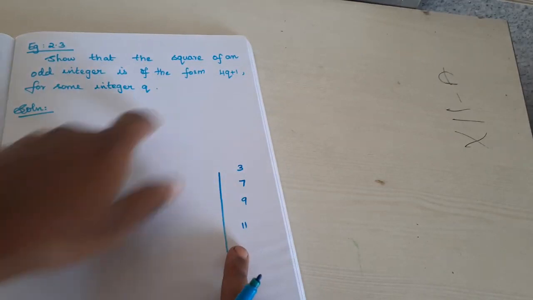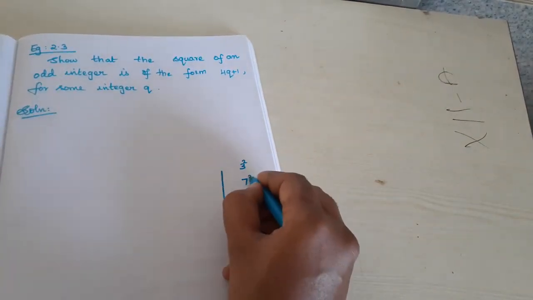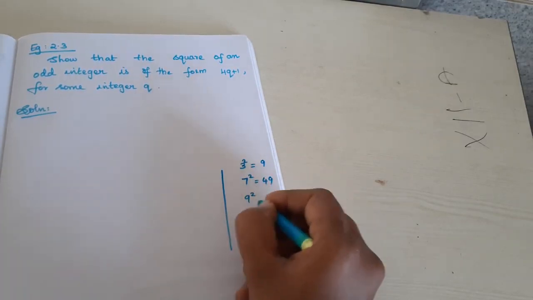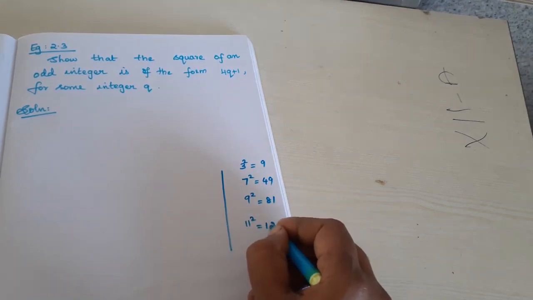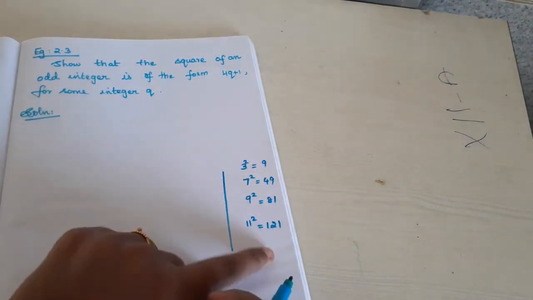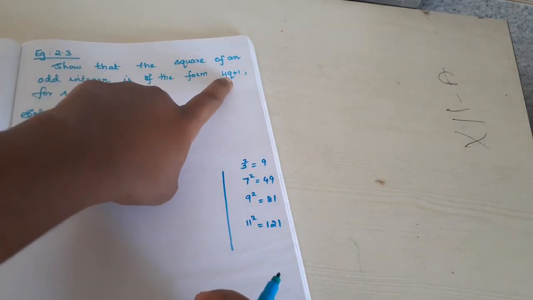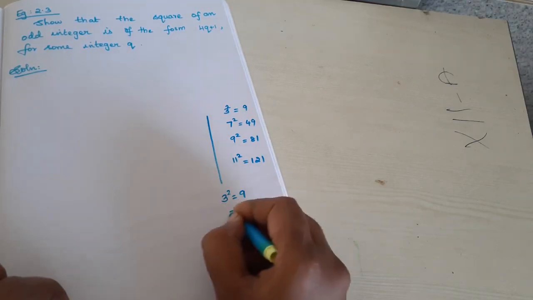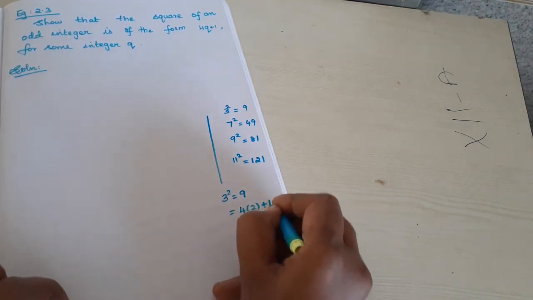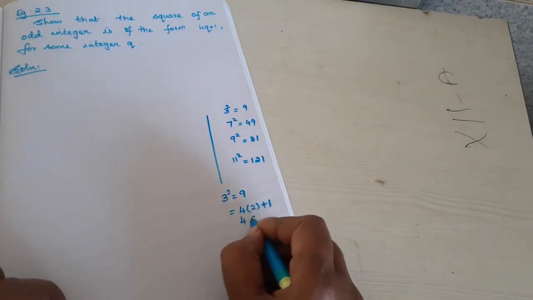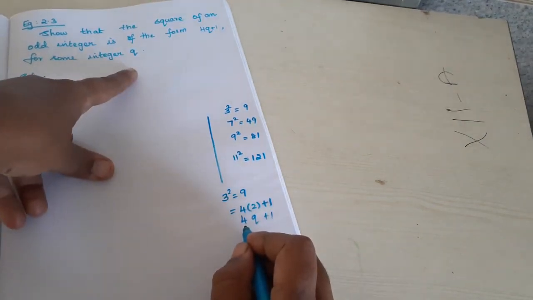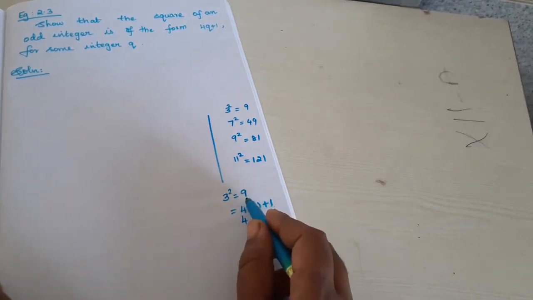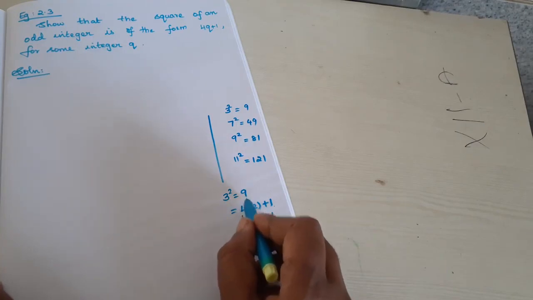So when we take the square of these odd integers, the answer is 9, here 49, here 81, here 121. Correct? The square of an odd integer we can write in the form 4q plus 1. How? 3 square is 9. I am writing 4 into 2 plus 1. So 4 into q plus 1, where q is any integer. 4 twos are 8 plus 1, 9. So the square of an odd integer can be written in the form 4q plus 1.